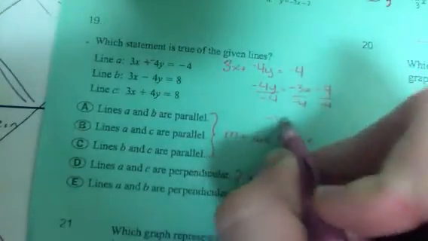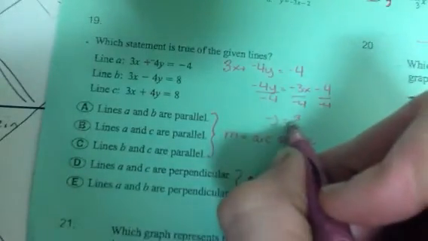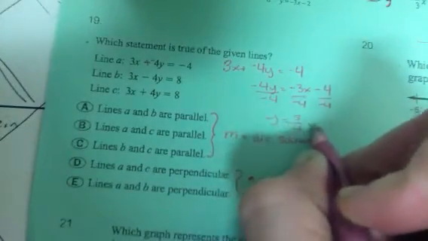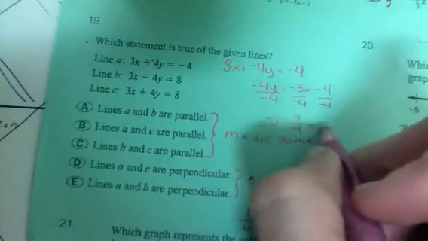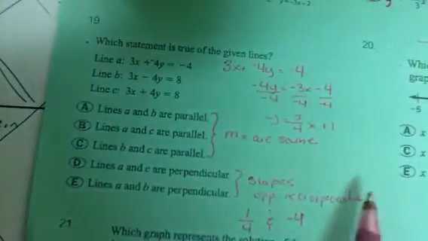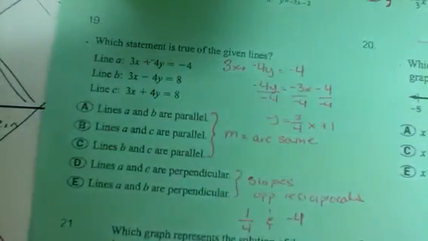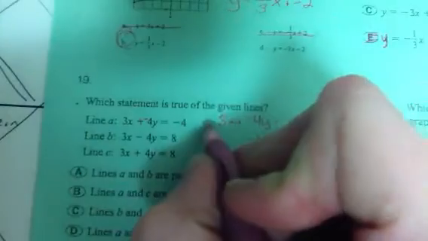So I end up with y equals, this is going to become a positive. A negative divided by a negative gives me a positive answer. So I get 3/4 x, and this becomes +1. But that part's not important because we just need to know the slope. So that is the slope for that line. We need to find out if it is the same or opposite reciprocals of either of the other ones. So this is A.